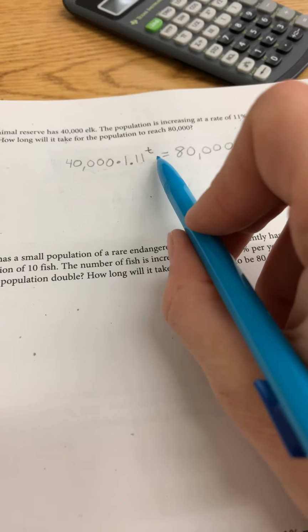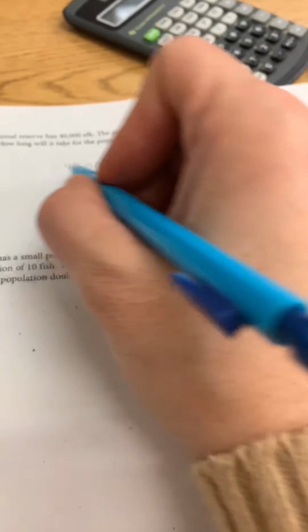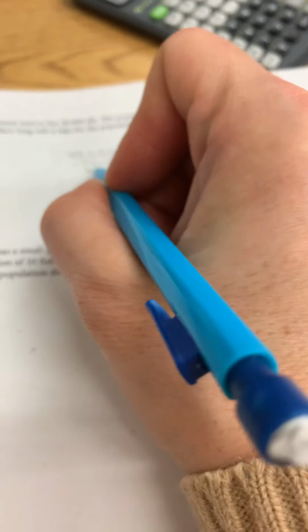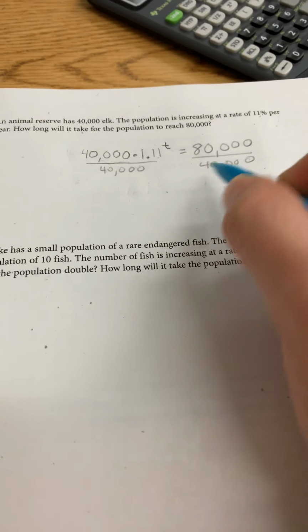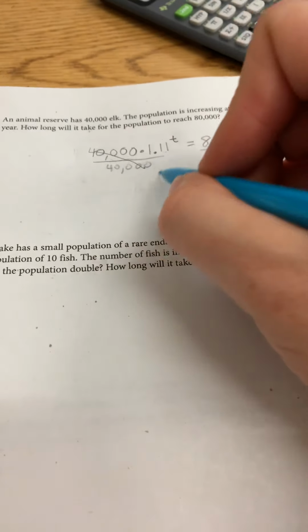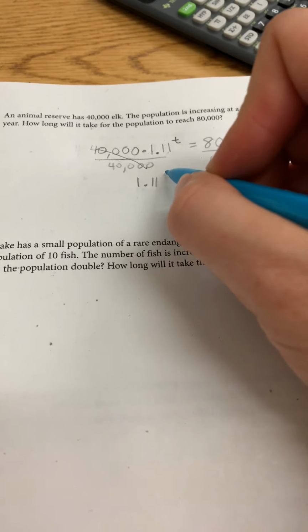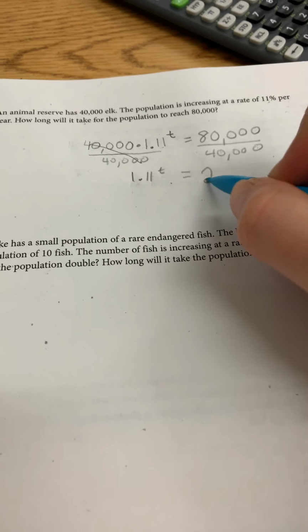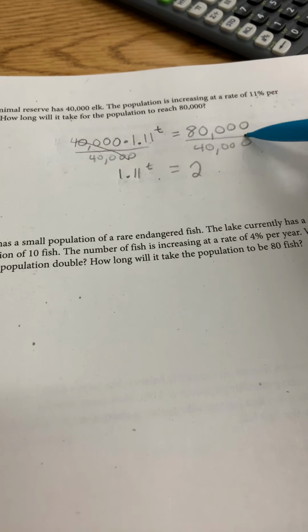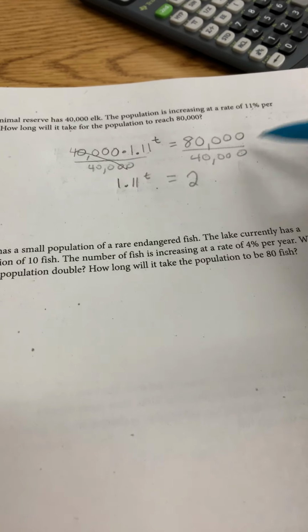So now we can solve for T. First, I'm going to divide by 40,000 on both sides. All right, so those cancel, and I get 1.11 to the T equals 2. That makes sense because 80,000 is double 40,000.